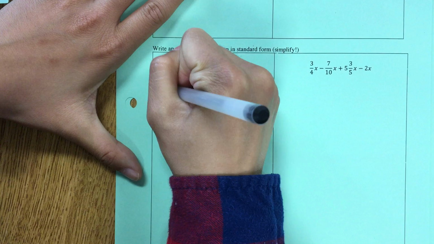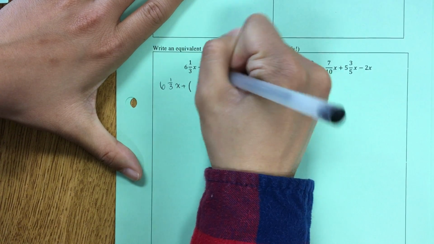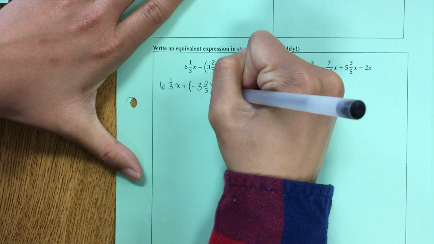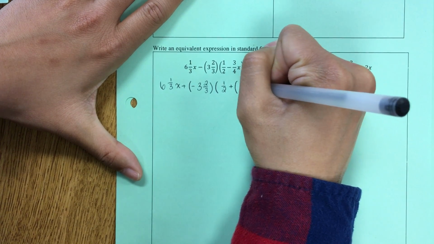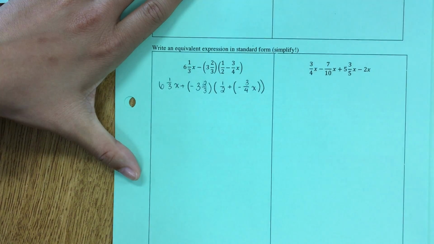So I'm going to have 6 and 1/3 x. Change this to a plus. That means you got to change this number to its opposite, 3 and 2/3 here. I have 1/2. This, change it into a plus, and that's going to be a negative 3/4 x. All right, so far, so good.